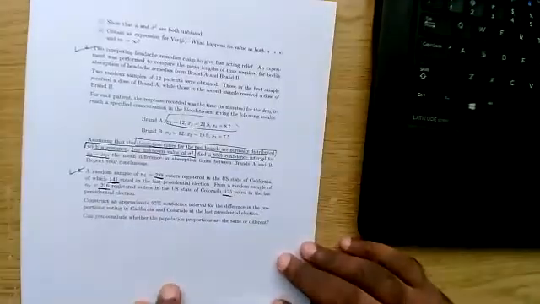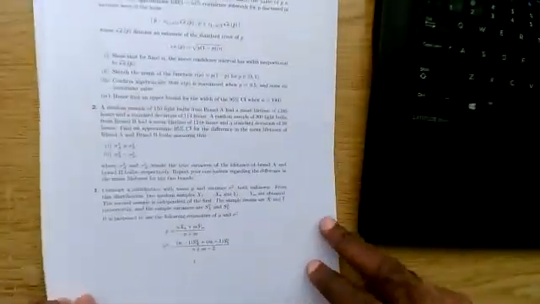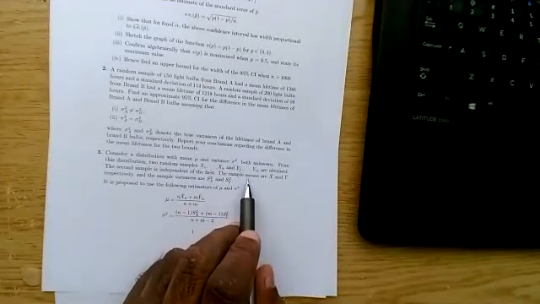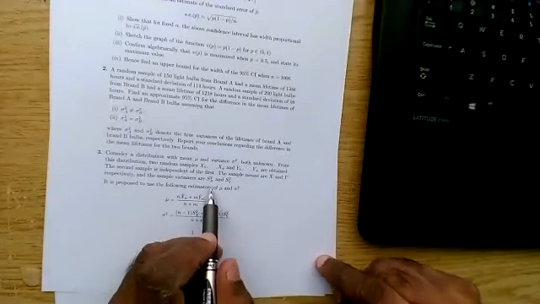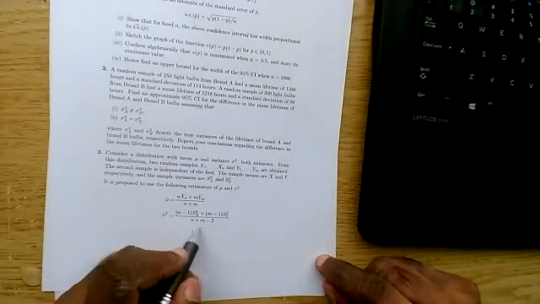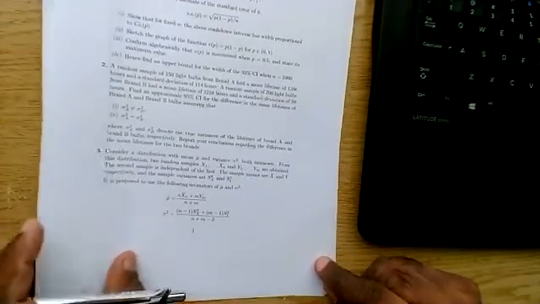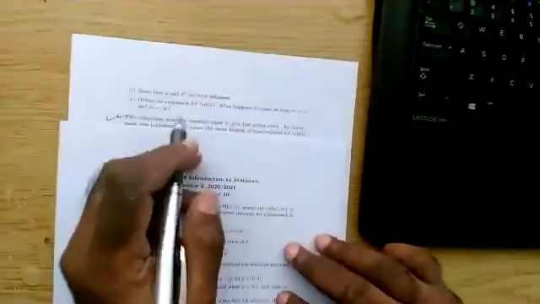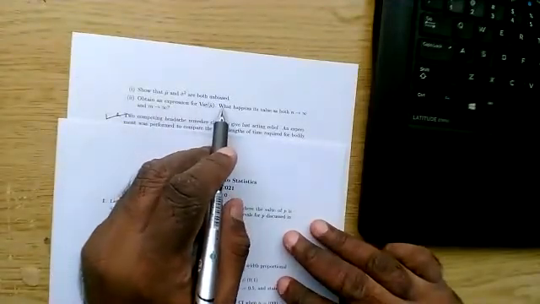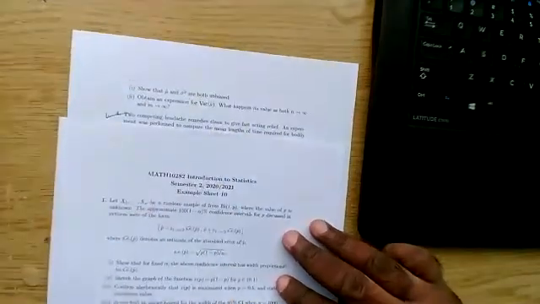The next one I'm going to look at is question 3. You have 2 random samples from a population with mean mu and variance sigma squared. These are the sample means, and these are the sample variances, and you have these 2 estimators. This is the estimator for mu, and this is the estimator for sigma squared. The question has 2 parts. The first part is to show that the 2 estimators are unbiased. We'll get to the next part later.